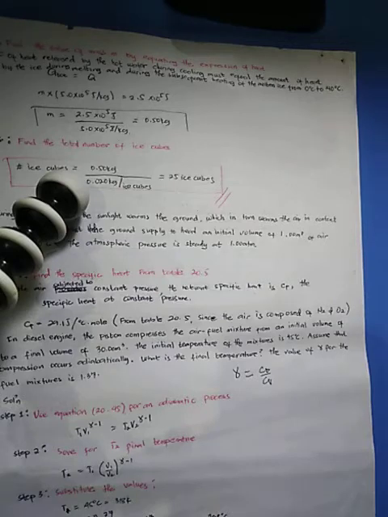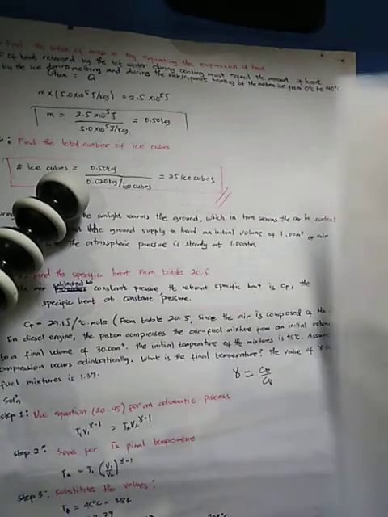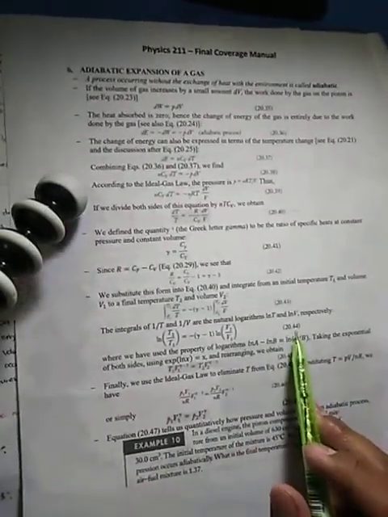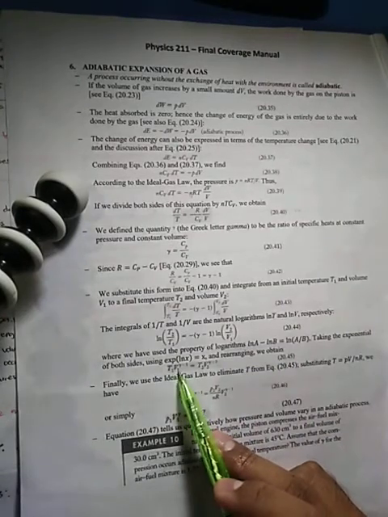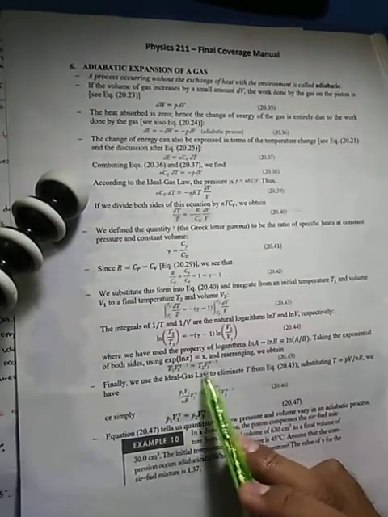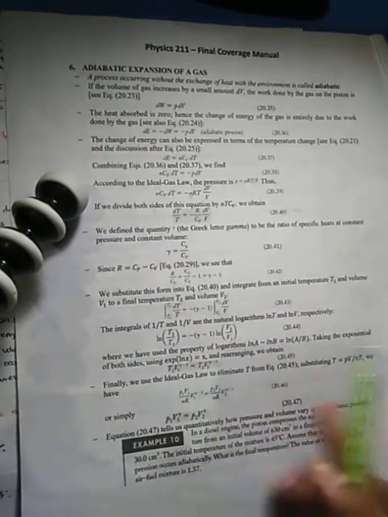So our goal here is to find the final temperature. We have different steps. For step number 1, use equation 20.45 for the adiabatic process. Equation 20.45 from your manual is this one: T1 V1 raised to the power of alpha minus 1 equals T2 V2 raised to the power of alpha minus 1.